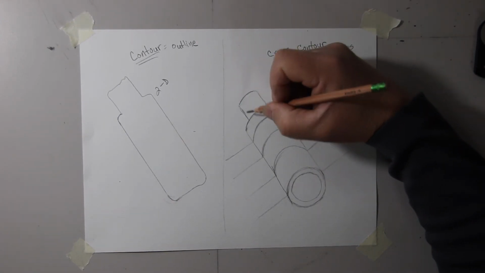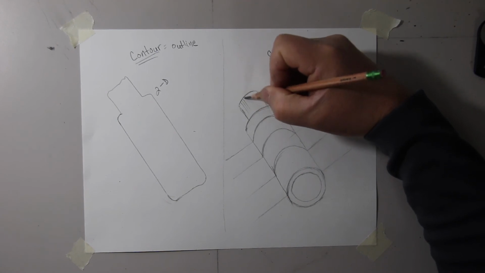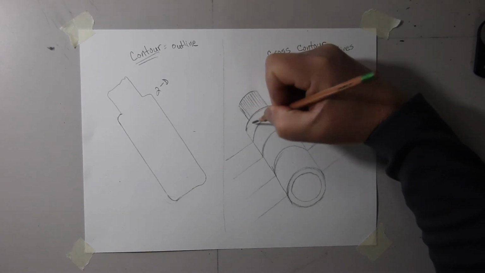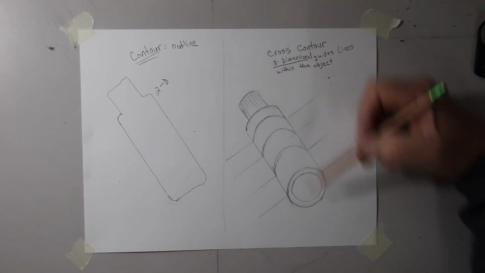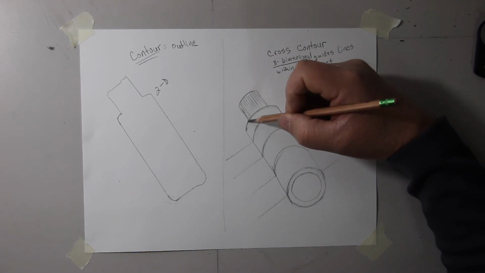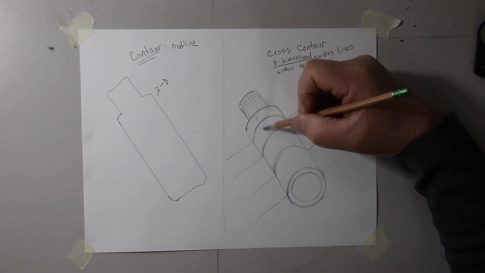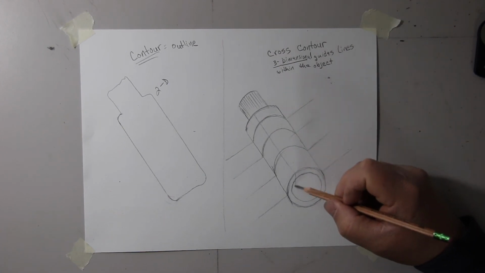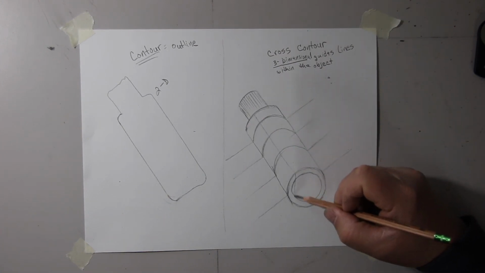Now, if the lines are going in a perpendicular direction for this particular drawing, they would just be straight. They follow the edges of the bottle. They're parallel to the edges of the bottle. So you can see here, I'm drawing this parallel to the left edge. And when I get to the base of the bottle, then I drop down because that's the flat part of the bottle.